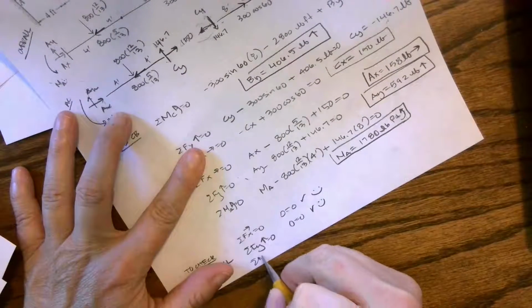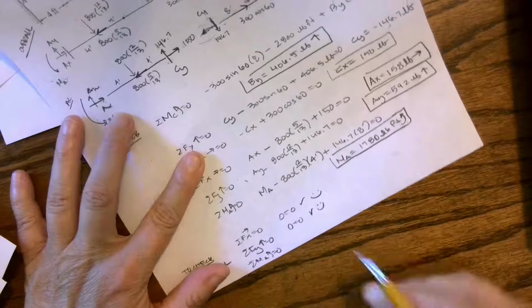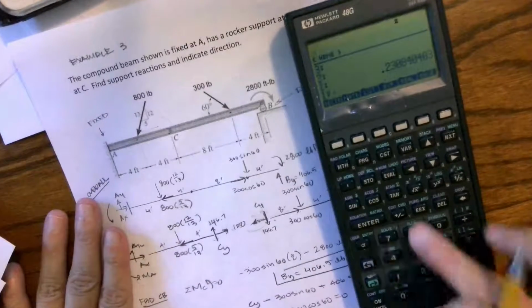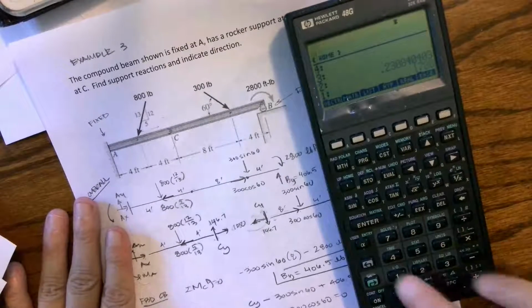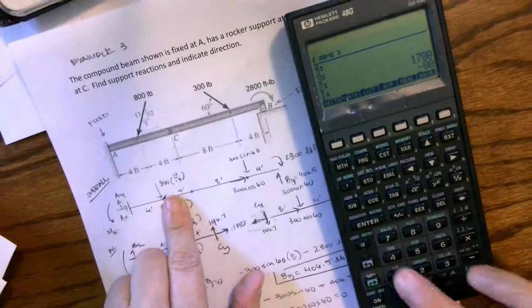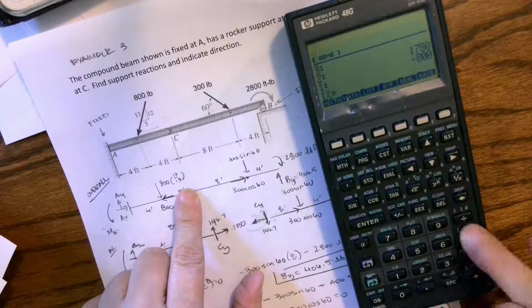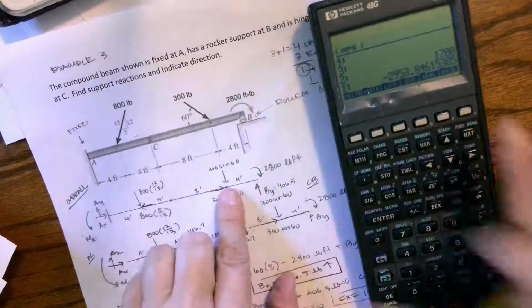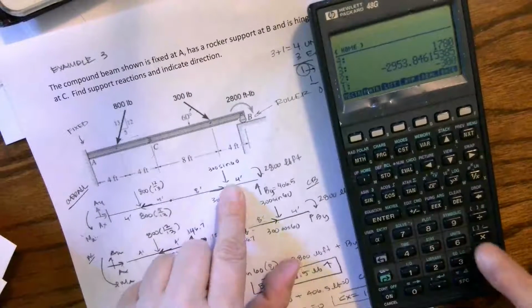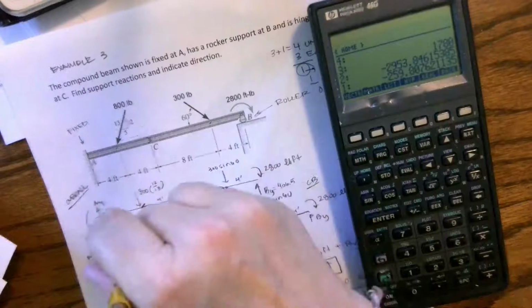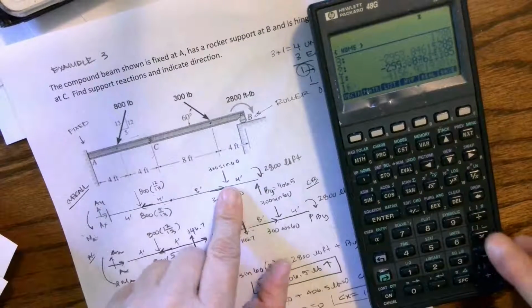And now let's sum moments about A. It doesn't matter where we sum them, but we're going to sum it at A, looking at the whole picture. So if I'm at A, I have this resisting moment at A, so I have a 1780. We're going to come across, I have a negative 800 times 12 divided by 13 times 4. Come across, I have a 300 times sine 60 times 16.